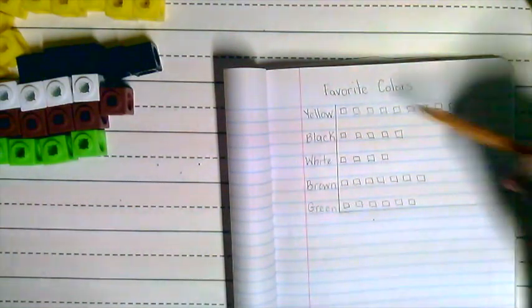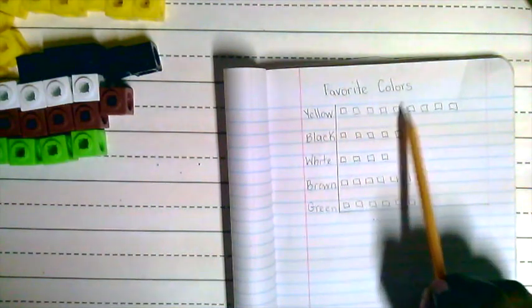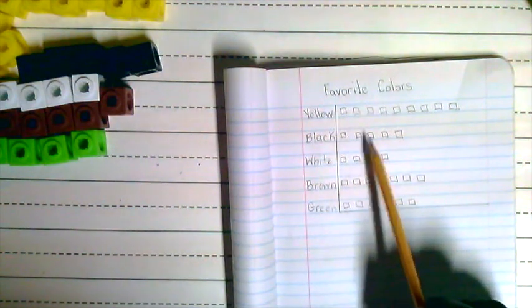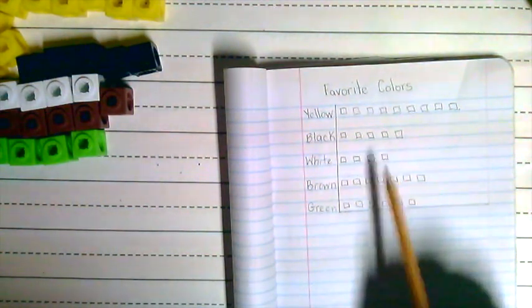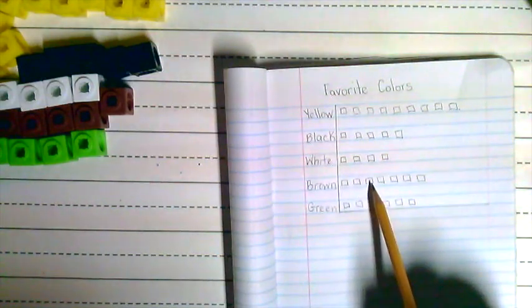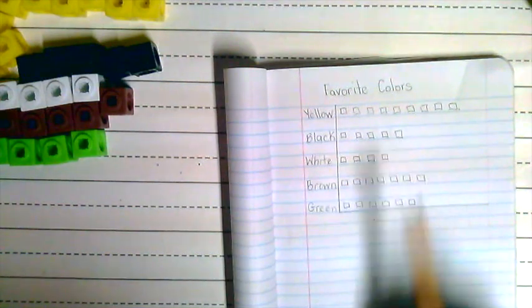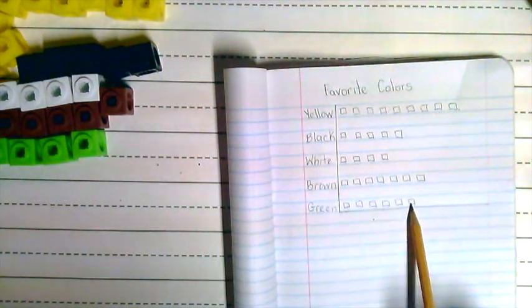By doing that, I count all of these. So I know that yellow is 1, 2, 3, 4, 5, 6, 7, 8, 9. And then I'm going to count on 10, 11, 12, 13, 14, 15, 16, 17, 18, 19, 20, 21, 22, 23, 24, 25, 26, 27, 28, 29, 30, 31.